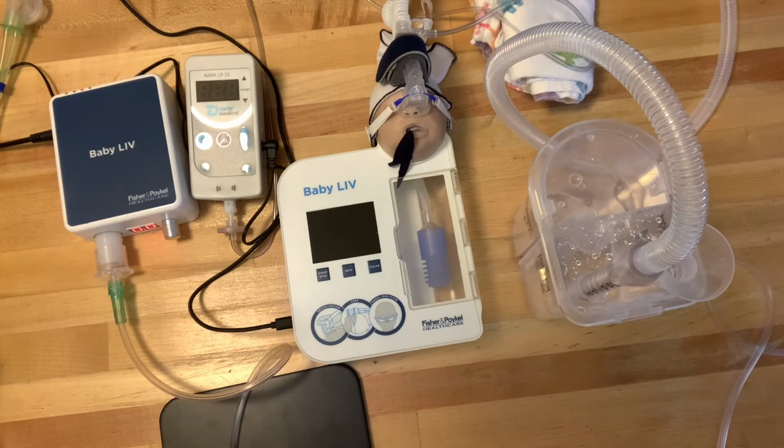Bubble CPAP, I do a lot of training on bubble CPAP. It's a fantastic therapy. Hospitals all over the state of California are using bubble CPAP, but there are some things to be mindful of, which will allow me to talk about this monitor here, and we'll get to that in a minute. But let's get started and orient everybody to what we're working with here.